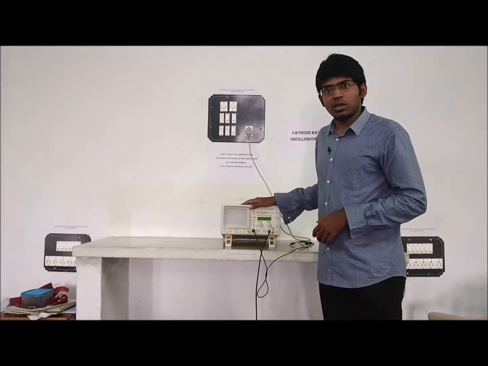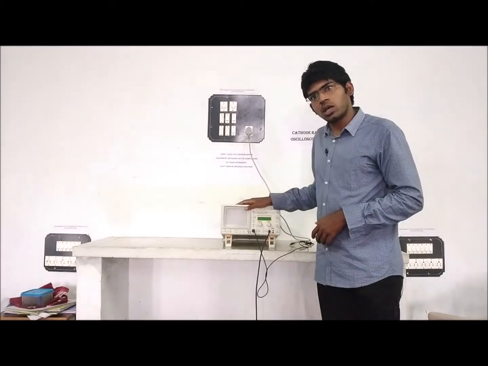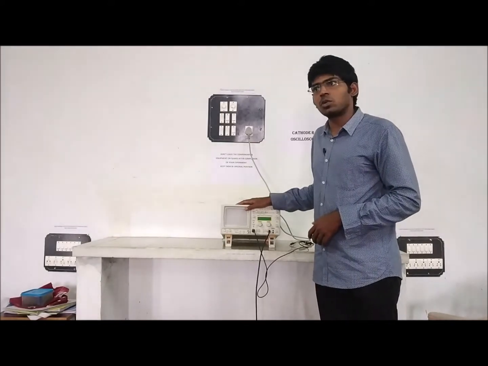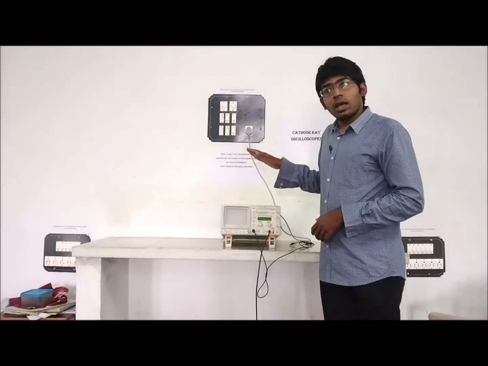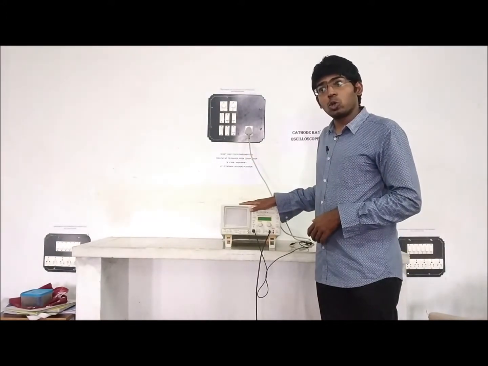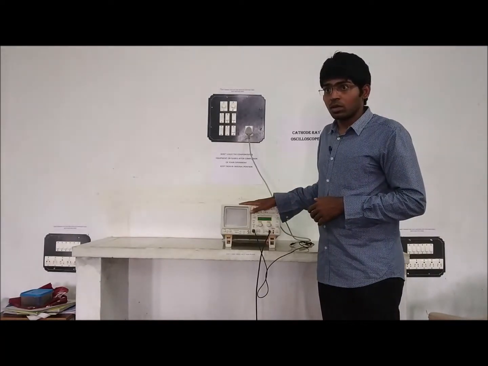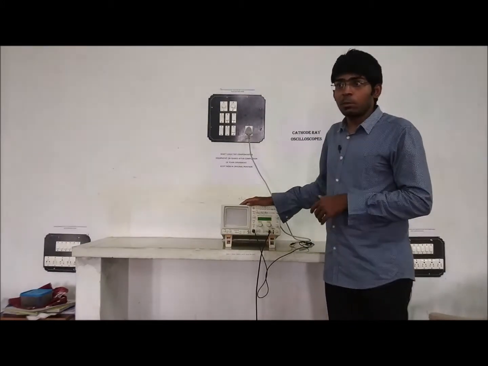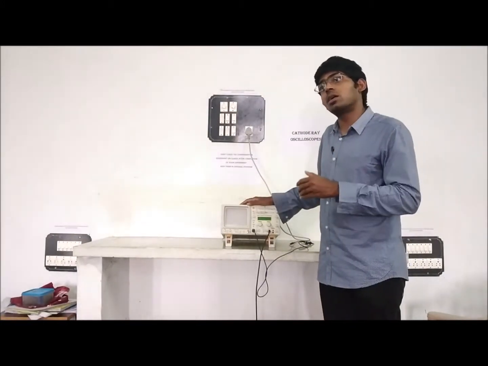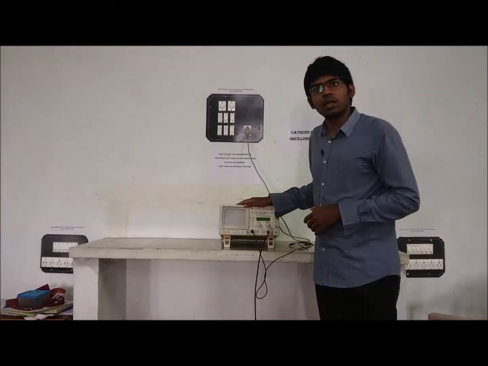Here this instrument, which I am showing now, has the capability to show the electric signal. It can be either voltage or current. So this instrument has the capability to show any type of electric signal which is in the range of volts. If it is in the kilovolts, this instrument does not have that capability. But at least when the signal is in the range of volts, with the CRO we can see that signal.